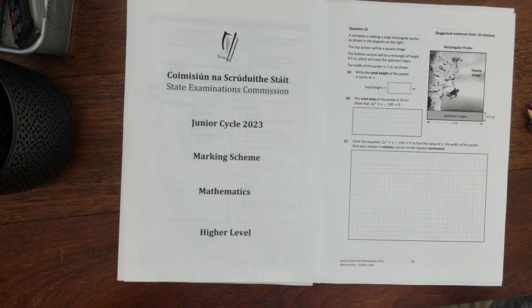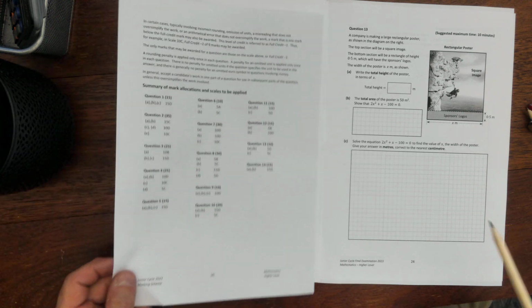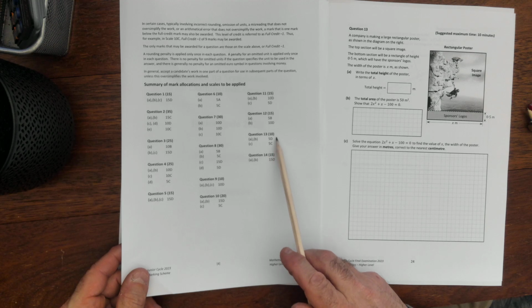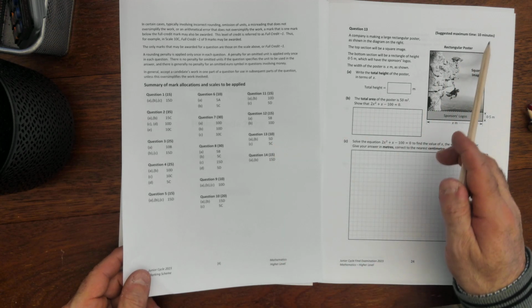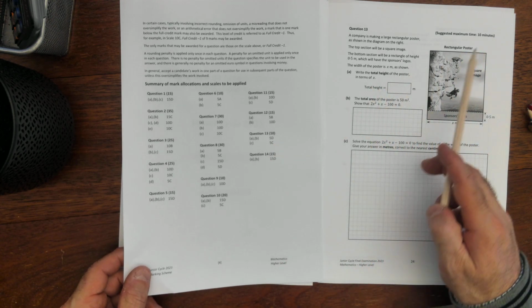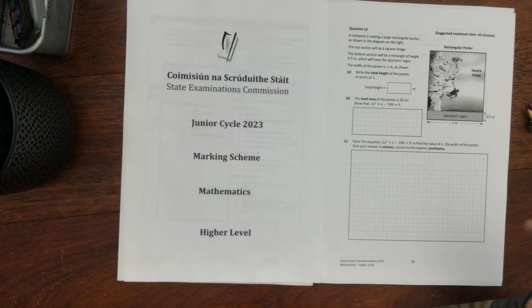Okay guys, welcome back. We're doing question 13 from the 2023 paper. Just a quick look at the marks. It's worth 10 marks and they're suggesting 10 minutes. So that's probably suggesting this is a difficult question. Let's see. Okay.